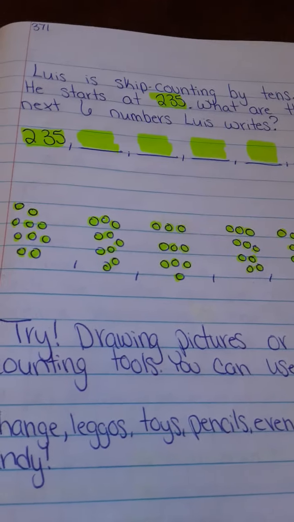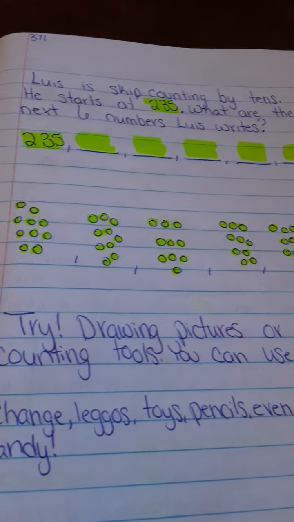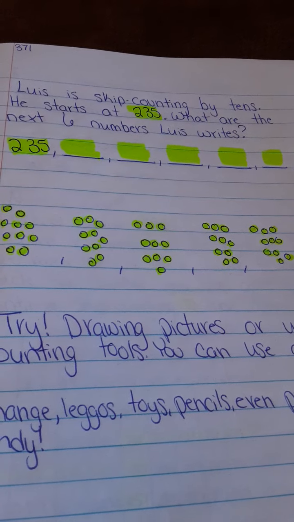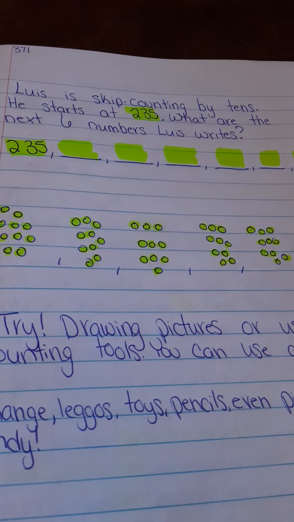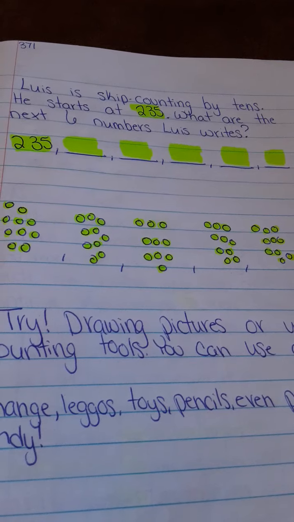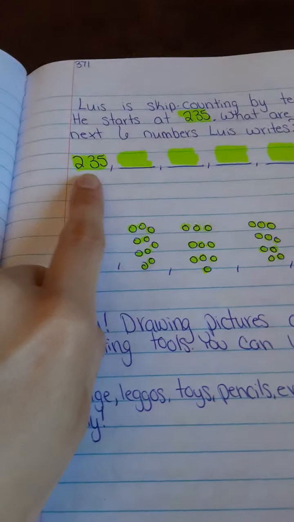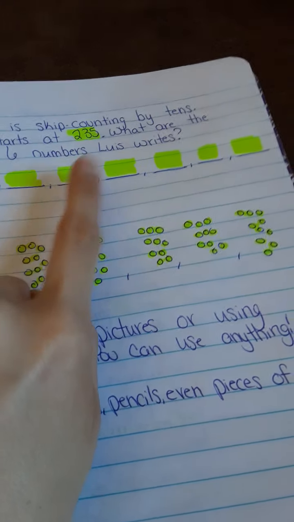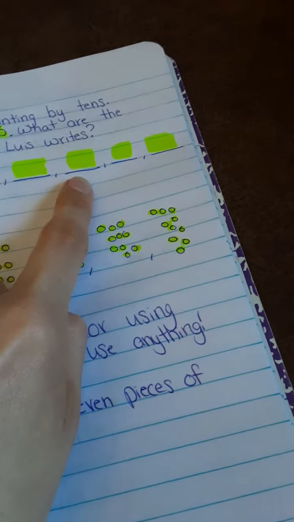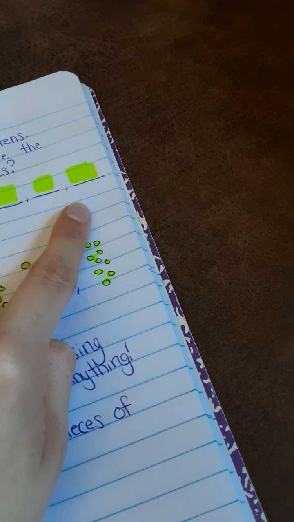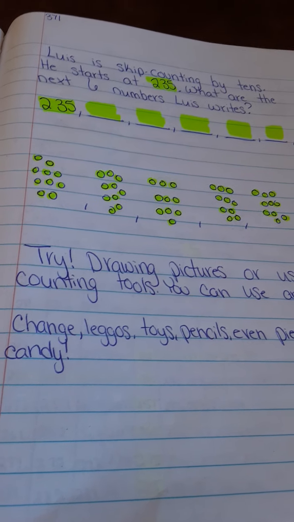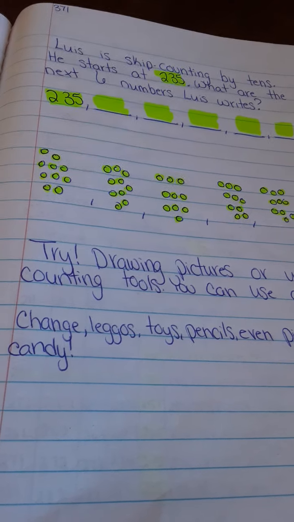Let's move forwards with the skip counting. Lewis is skip counting by tens. He starts at 235. What are the next 6 numbers that Lewis writes? 235. And here, I drew some pictures of groups of 10, since he is counting by tens.